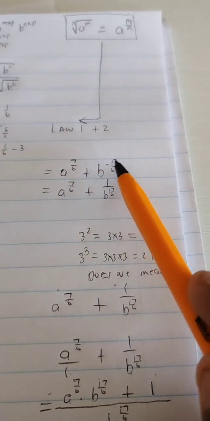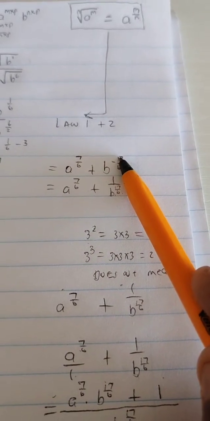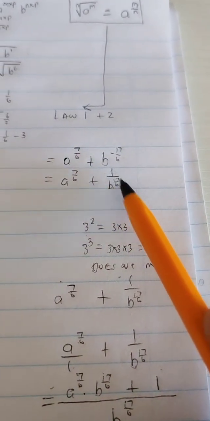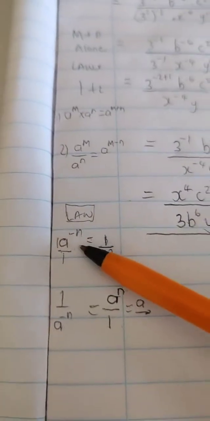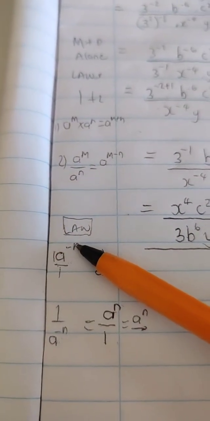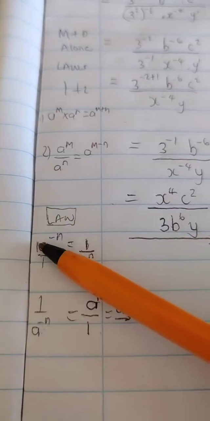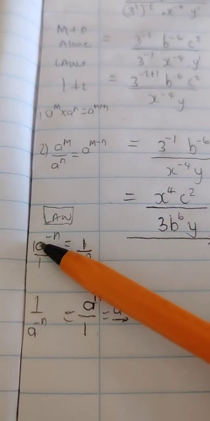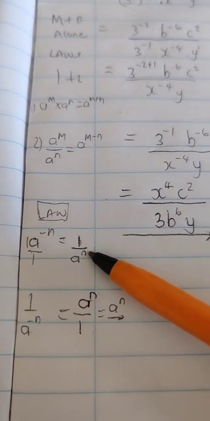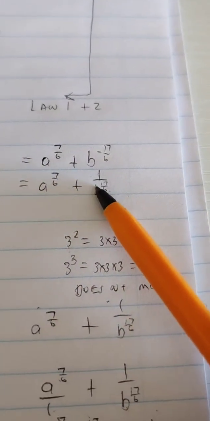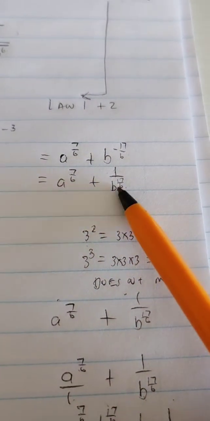That means I'm going to have to convert the b to the power negative 17 over 6 as a separate base to a positive exponent. I told you, a base raised to a negative exponent can be written as 1 over the base to the positive exponent. Remember that the 1 gets left behind, the base goes down, the negative exponent changes to positive, you see? So you have 1 over a to the power n. So that's how I got this. Then you add. Okay.